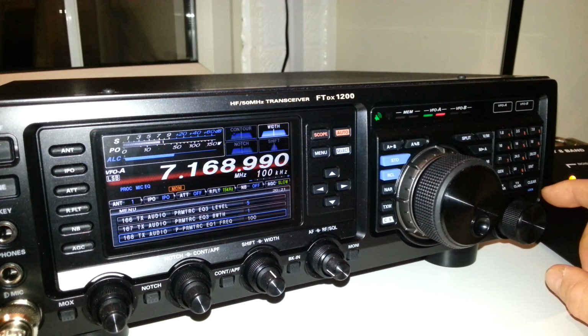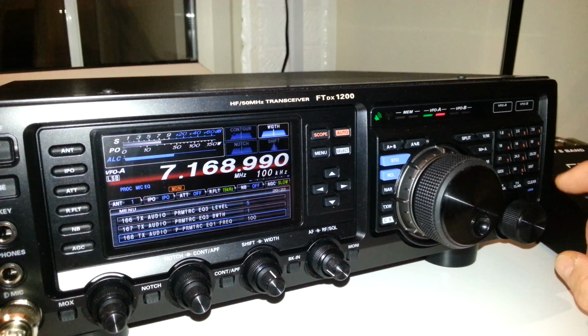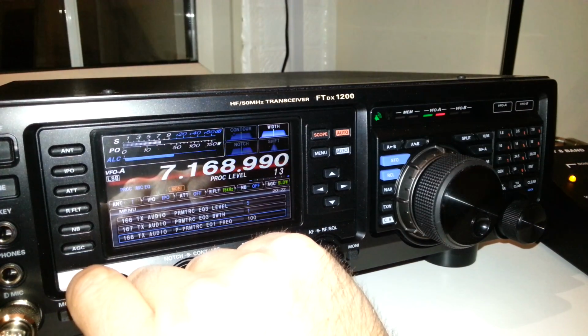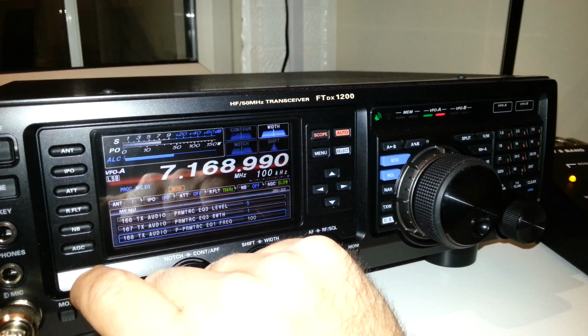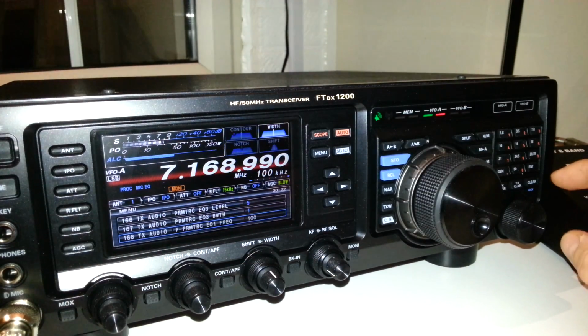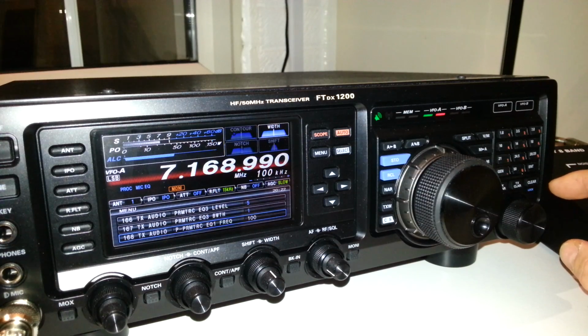Now this is onto the processor settings. I only have a very small amount of processor. I'll normally turn it up to about, actually I can't remember. There we go, it's on about 12 to 13, somewhere around that, maybe a little lower really, about 10. But 168 is at 100.